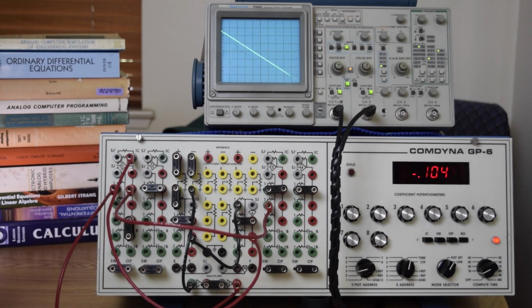Now when we look at amplifier 3's output, we see the proper orientation of the velocity. It starts at a positive initial velocity and then goes in the negative direction due to the influence of the acceleration due to gravity.